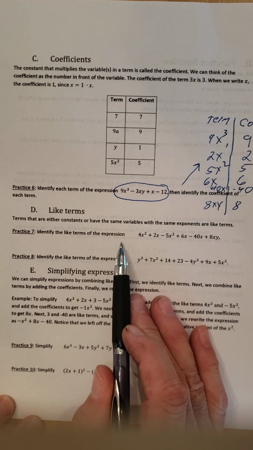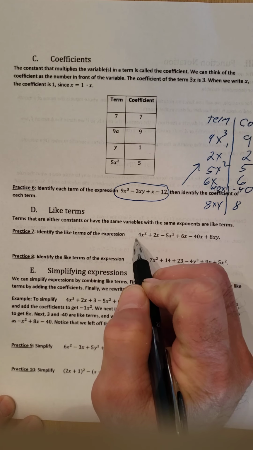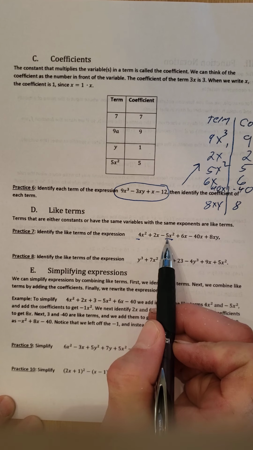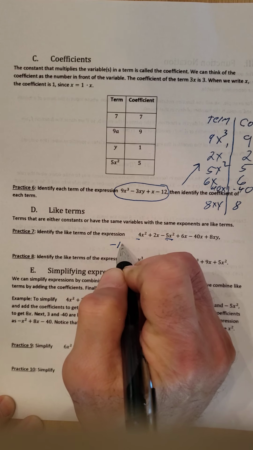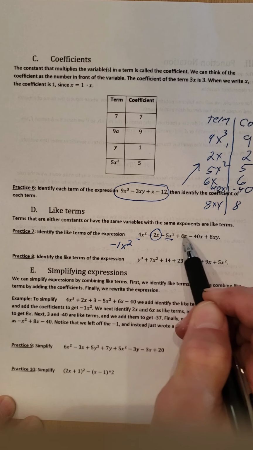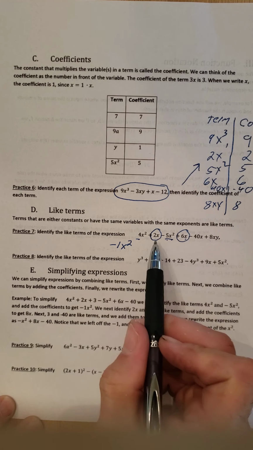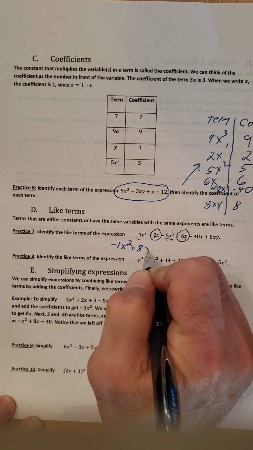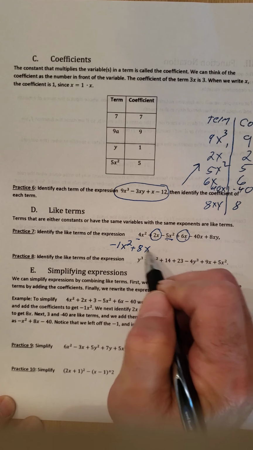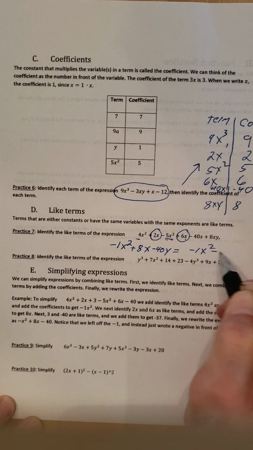Because down here we want like terms. So if I look at this, I can kind of see my like terms. Here's a like term here. Here's a like term here. These are both x squared. So 4x squared minus 5x squared, 4 minus 5 is negative 1. My coefficient becomes negative 1x squared. 2x and 6x are like terms. They both have the same variable and different coefficients. 2 plus 6 is 8, so I get 8x. And then I have a minus 40x, so I'm going to subtract that. 8 minus 40 is negative 32.